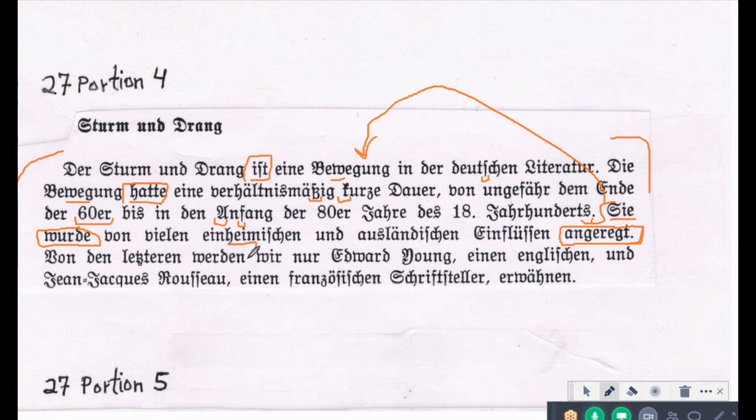Let's see if there are any letters that we need to look at. Here's another S. So Heim means home, so you could say indigenous for this word. And Ausland, land means land, Ausland means a foreign land, and from foreign, again, influences. So here you have an F here and two S's here to distinguish between those two. Hardly distinguishable.